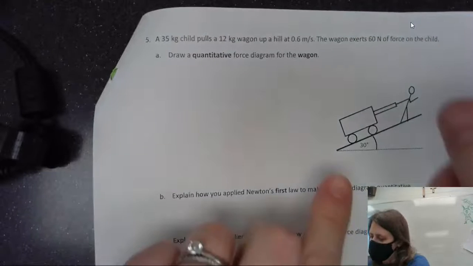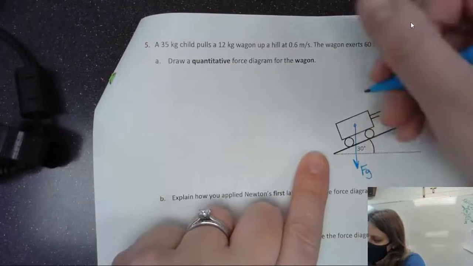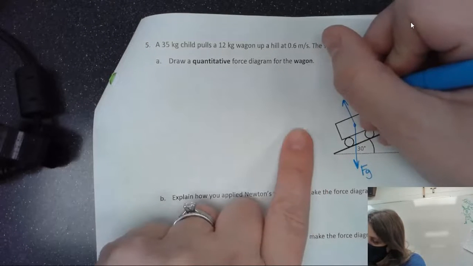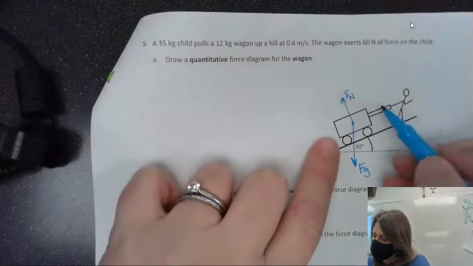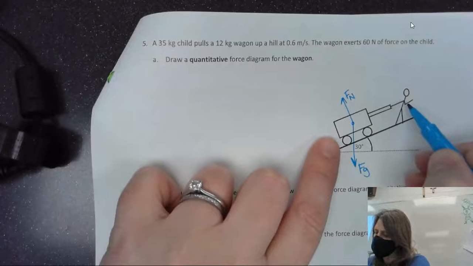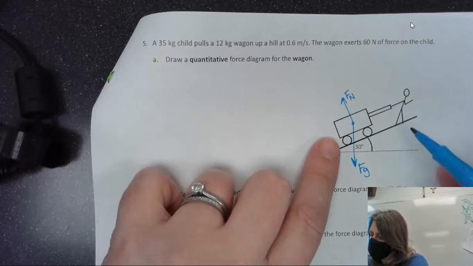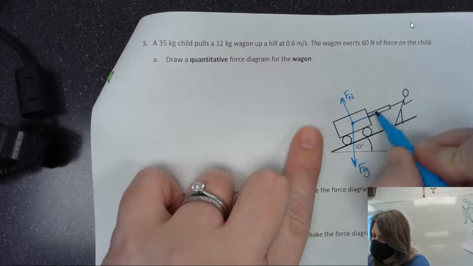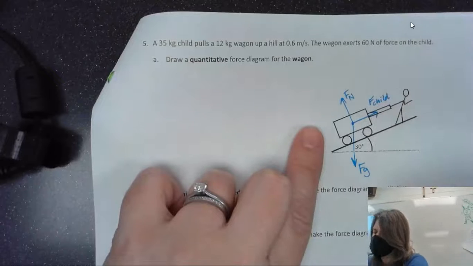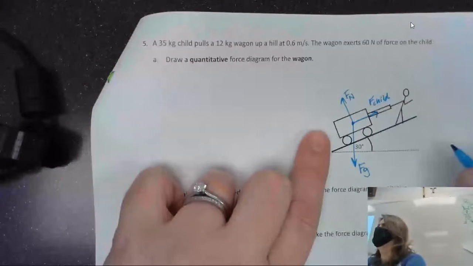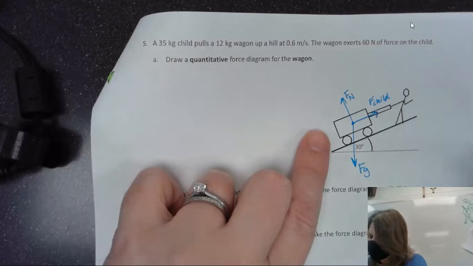So I know that my wagon is going to be experiencing gravity. My wagon is going to experience normal force. My wagon is exerting a force on the child, right? But I don't need to know about that. I need to know the force of the child on the wagon, which is going to be this one. Force child. Sounds kind of aggressive. What on earth? Okay.